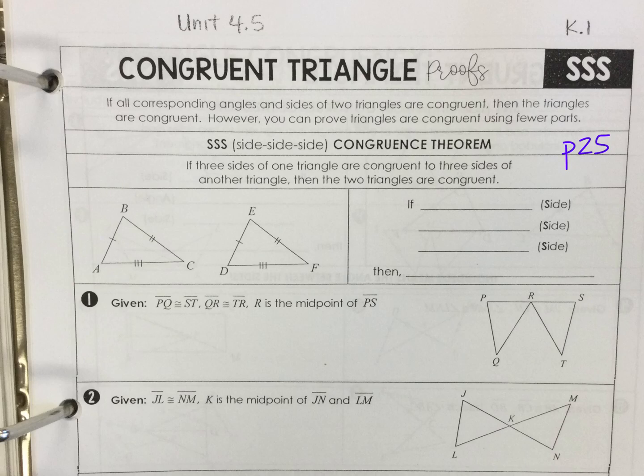This is page 25 in your notebook. We are going to talk about theorems that we use to prove that triangles are congruent. We don't have to know everything about the triangle to prove its congruency. The first thing we're going to talk about is side, side, side.